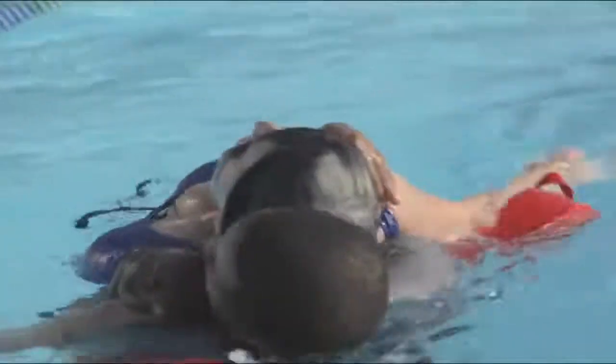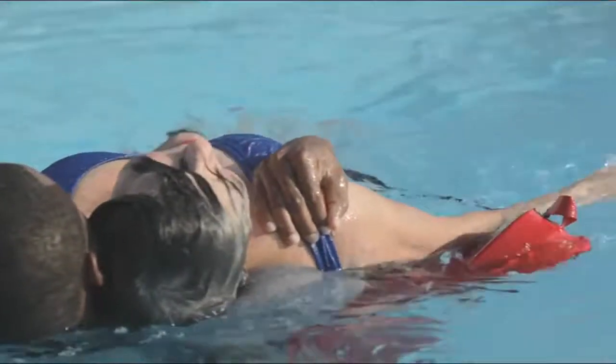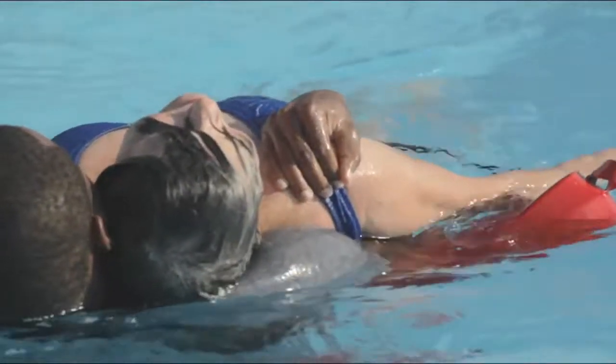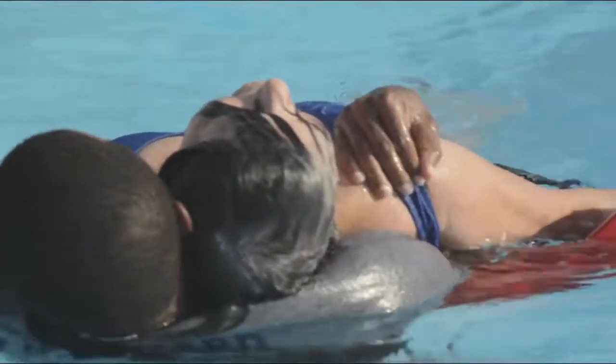If a person has a seizure in the water, summon EMS and support the person with their head above water until the seizure ends. Remove them from the water as soon as possible after the seizure, positioning them on their back. Perform a primary assessment and provide appropriate care.